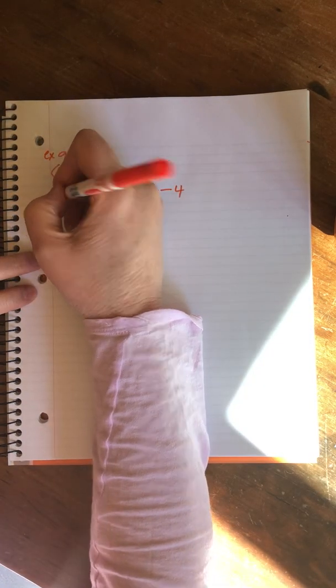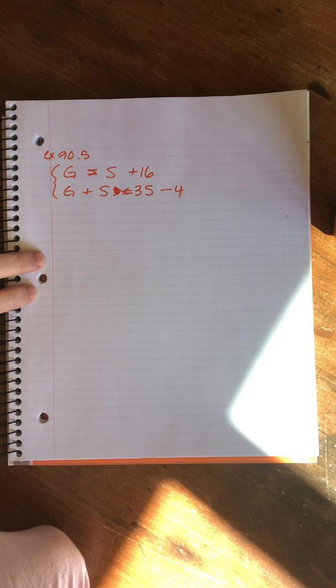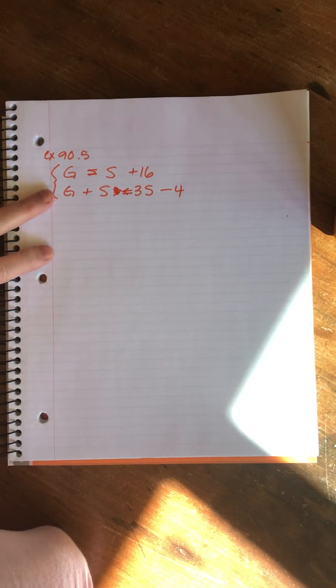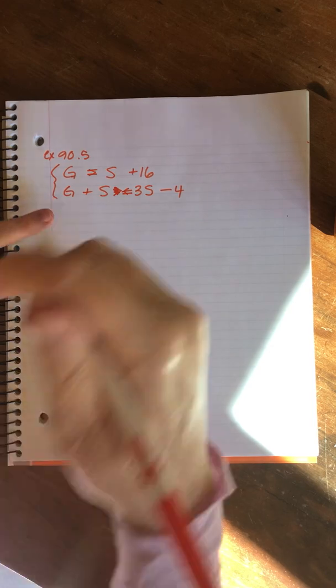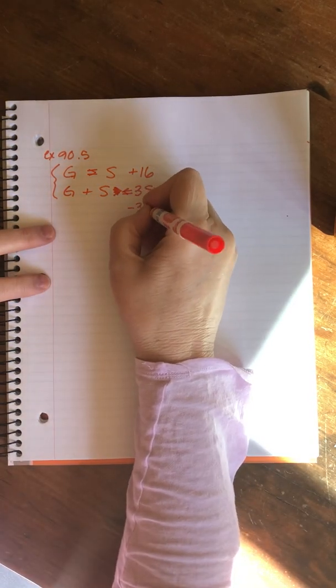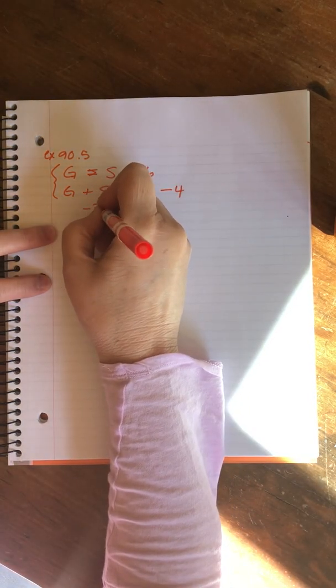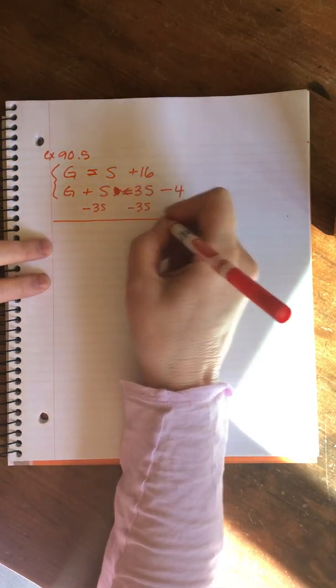Two equations. Now, this one could stand to be cleaned up, couldn't it? Let's subtract the 3s so we get the letters all on one side.